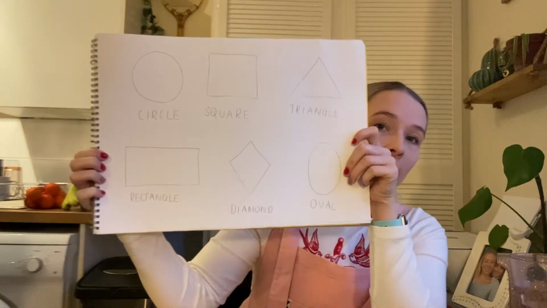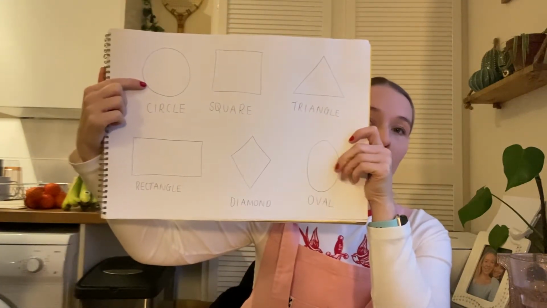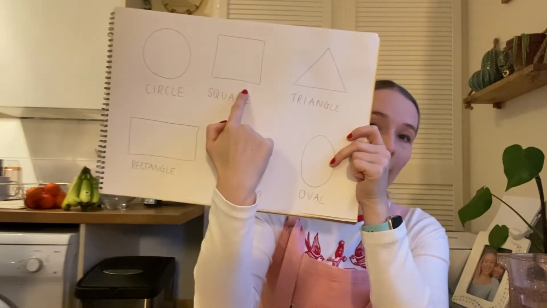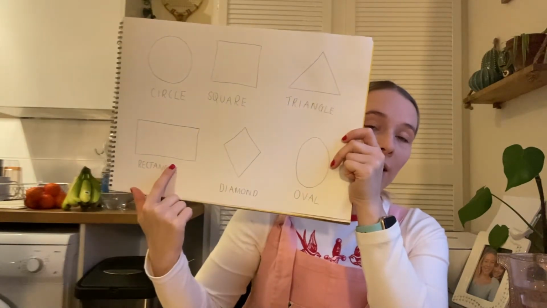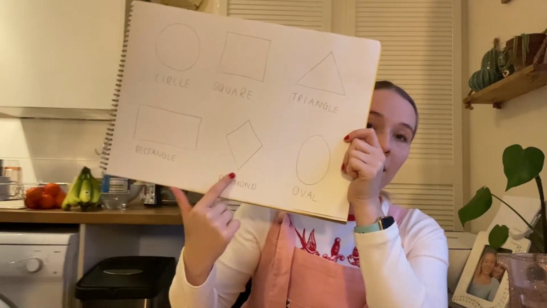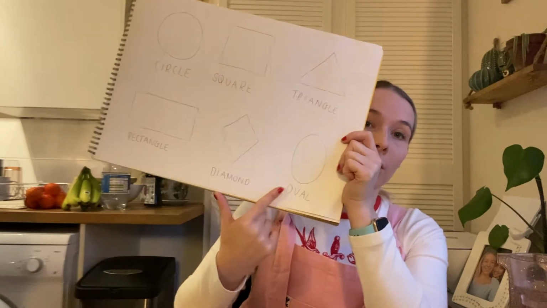Okay, so we're going to start by naming some shapes that we know that are 2D. So I have drawn some out here for us. We've got a circle, a square, a triangle, a rectangle, a diamond, and an oval. Now those are some of the most simple shapes, I would say. I want you to have a think and see if you can think of any more that spring to mind when you think of different shapes.